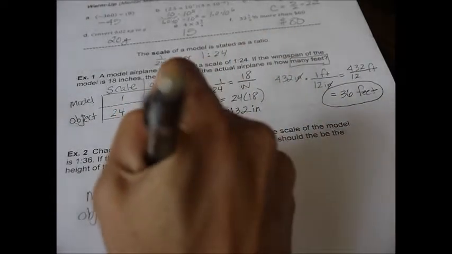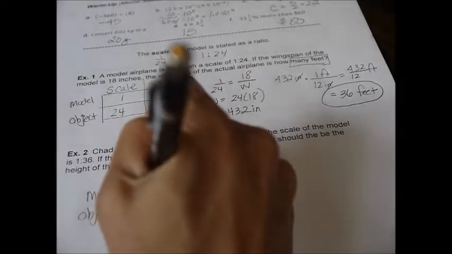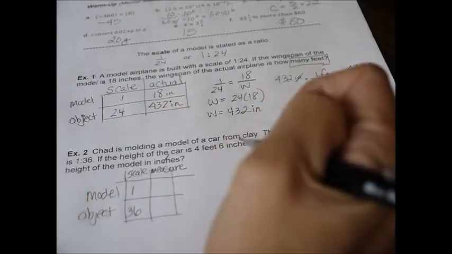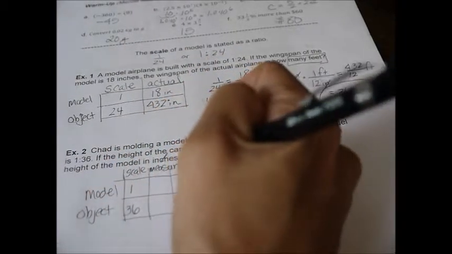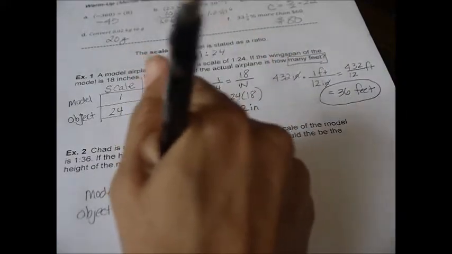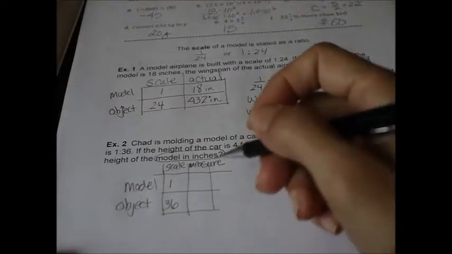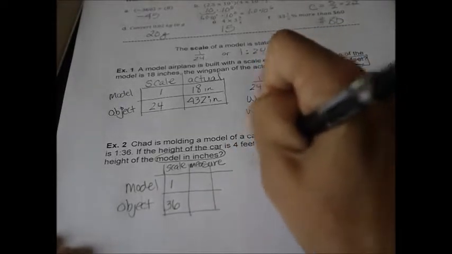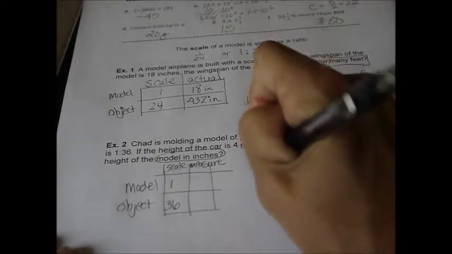So I could go ahead and say 4 feet 6 inches in here, but let's not have two different units in here. So first we're going to convert 4 feet 6 inches into just inches.